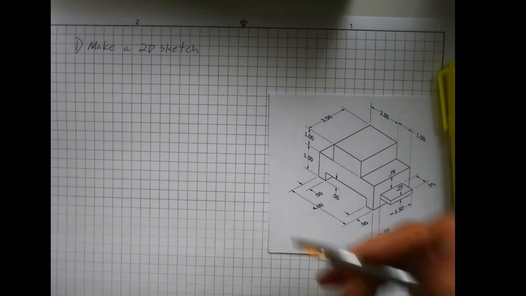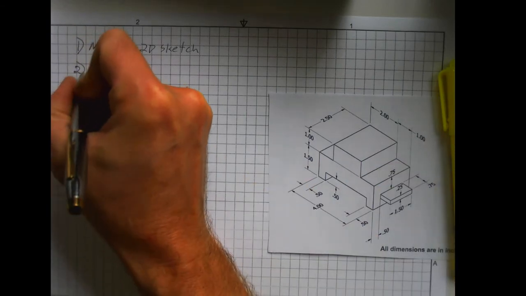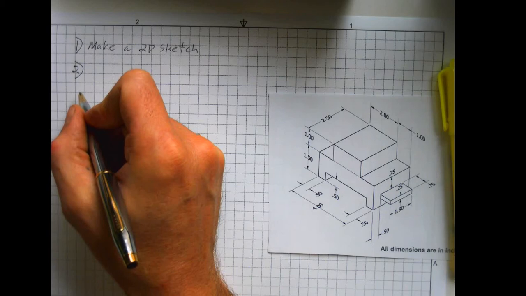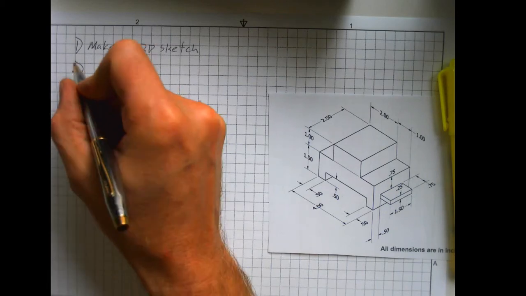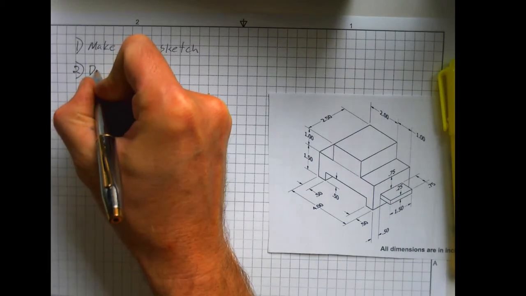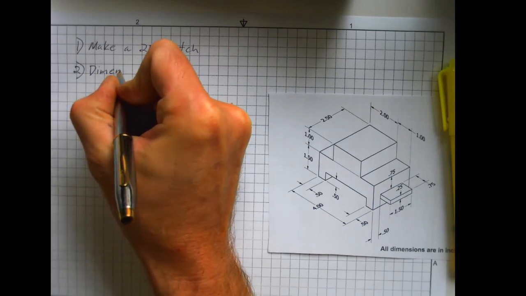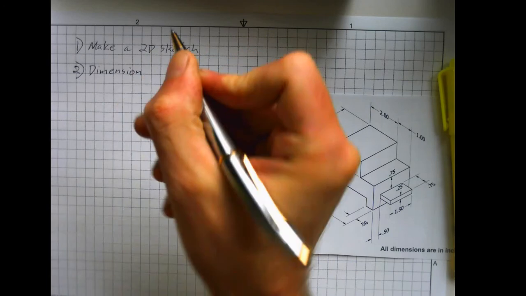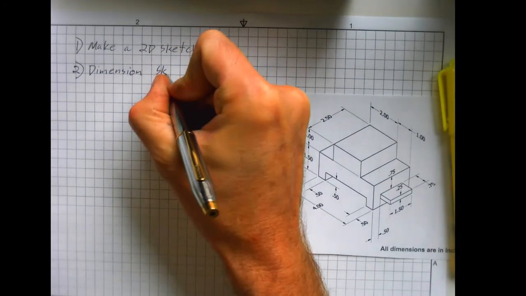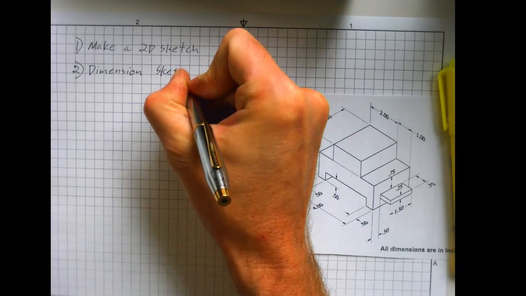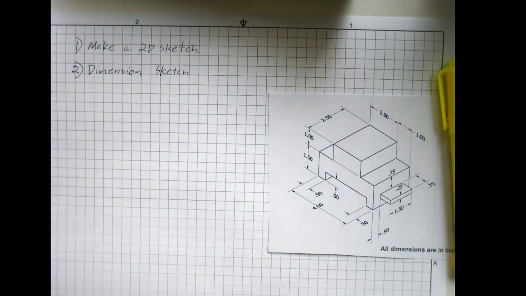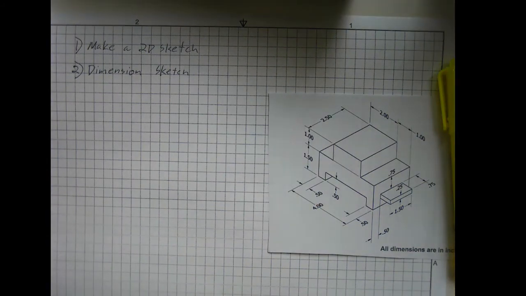And then the second step that you need to worry about is you need to dimension it. So when we're talking about dimensions, we're talking about distances, right? We're talking about space or measurements. And so we're going to dimension that 2D sketch. And when we say two-dimensional sketch, we're talking about two directions. So we're only going to be focusing on measurements that run in two directions.